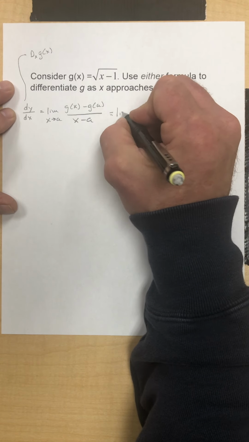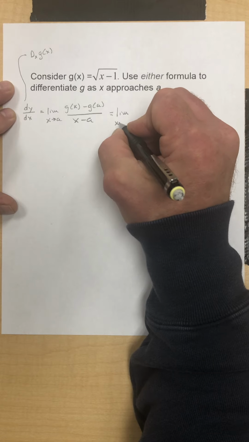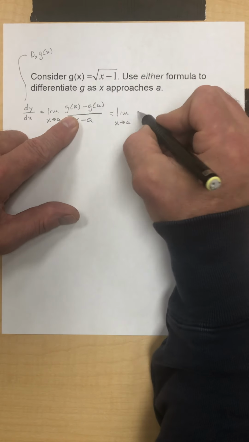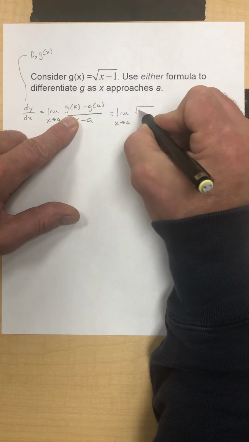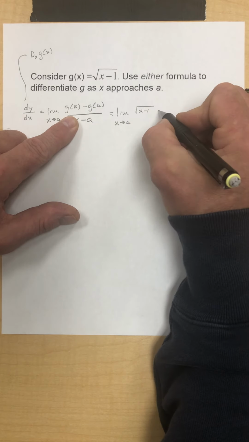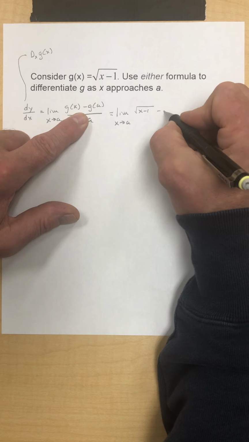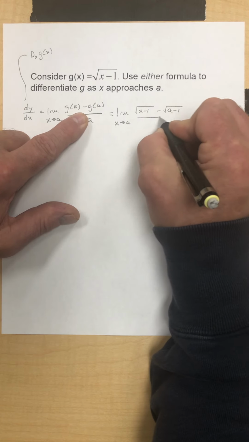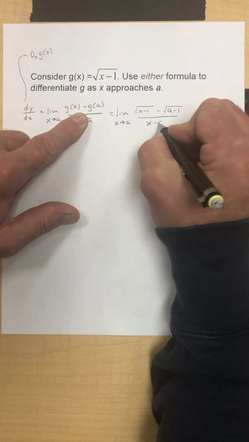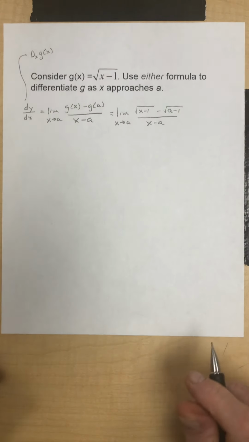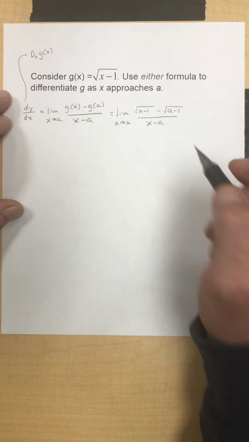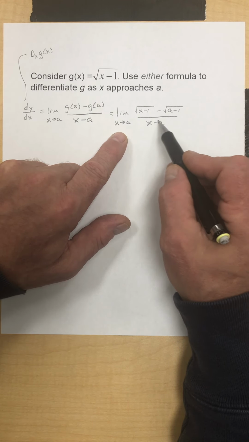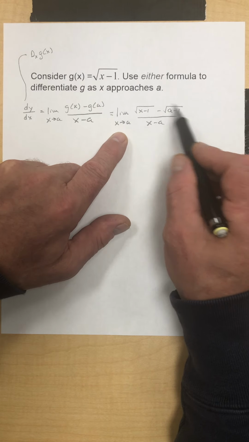We get the limit as x approaches a of g of x, which is radical x minus 1, minus g of a, which is radical a minus 1, all over x minus a. So we take a look at that, and obviously if you just go ahead and try to evaluate, the denominator will be 0, and the numerator will be 0, so we get 0 over 0.